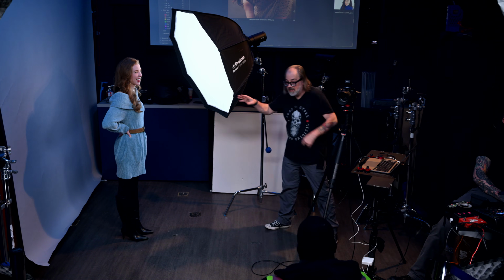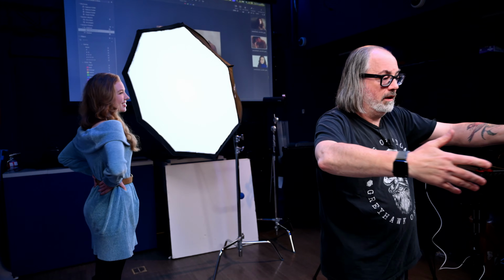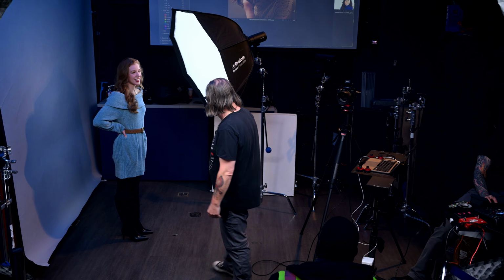So we're going to use the same modifier. The main difference is that instead of placing the modifier in front of our subject, we're going to basically place it behind her.